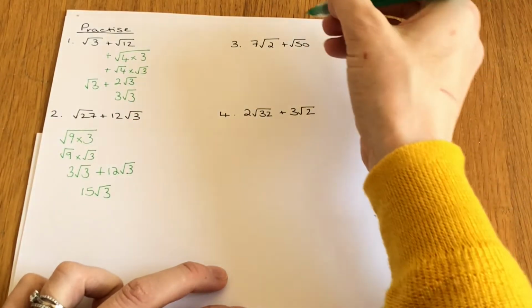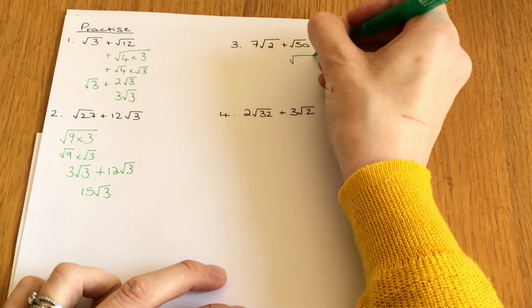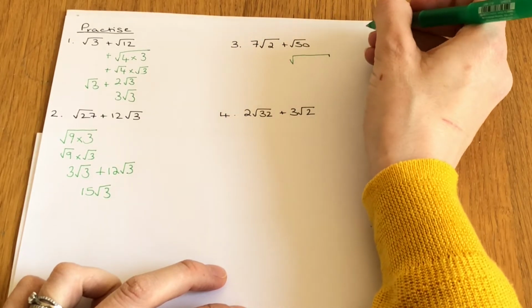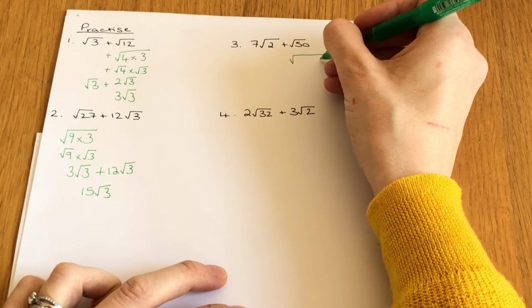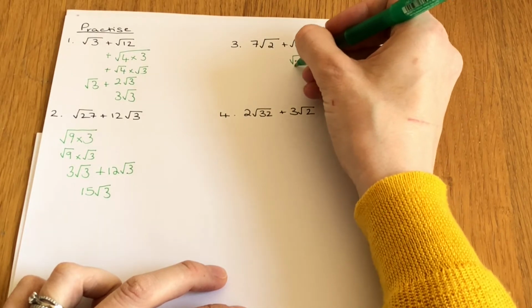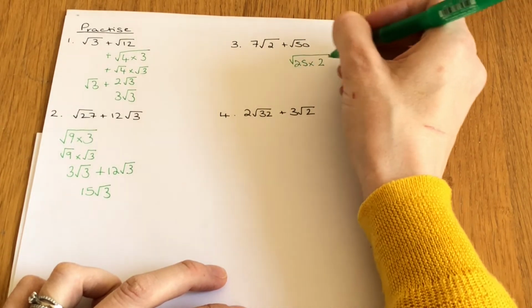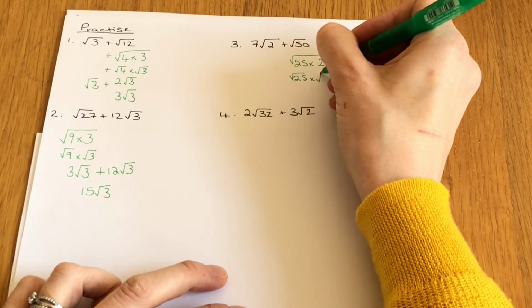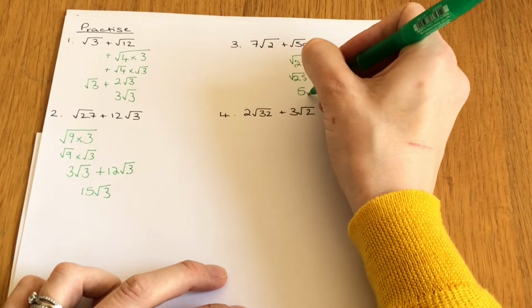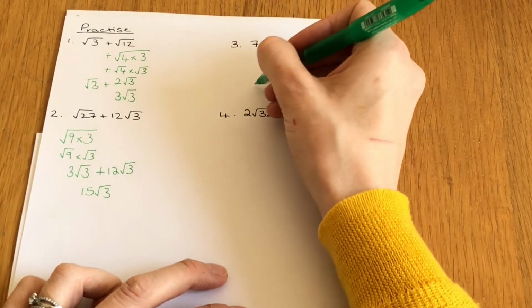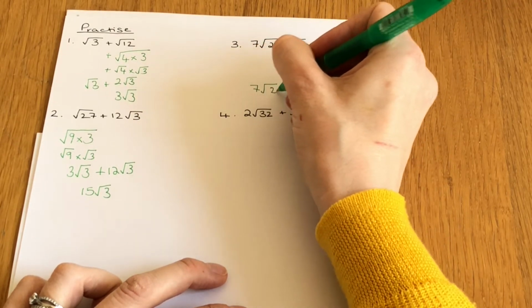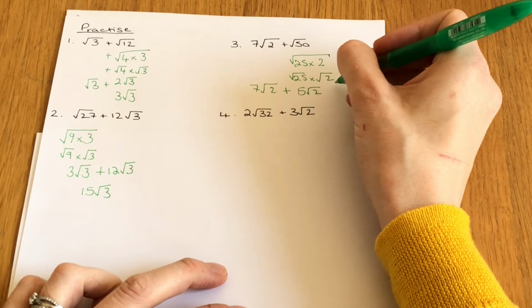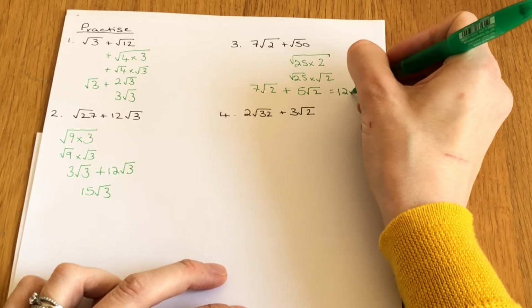Next question here. Let's rewrite root 50. So I get the 2 there, so they're the same. 25 times 2. So we get root 25 times root 2, which becomes 5 root 2. So 7 root 2 add 5 root 2 is 12 root 2.